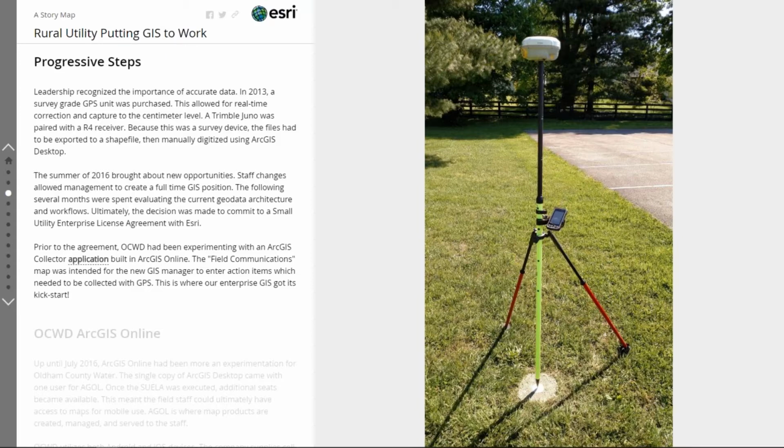ArcGIS Online. From that setup, I started a little map called Field Communications, and that was intended for me to capture action items in the field that need to be collected with this Trimble Juno device. And our field crews, for example, would have a new meter install and come in and verbally tell me at that time, hey, we put a new meter in at this address. And I would know then, if I didn't write it down on a sticky note, I would miss it, so that's why I created Field Communications. And we'll talk a little more about that process and how that has evolved, but essentially, after getting involved with the ELA, that's really where our enterprise GIS took off.